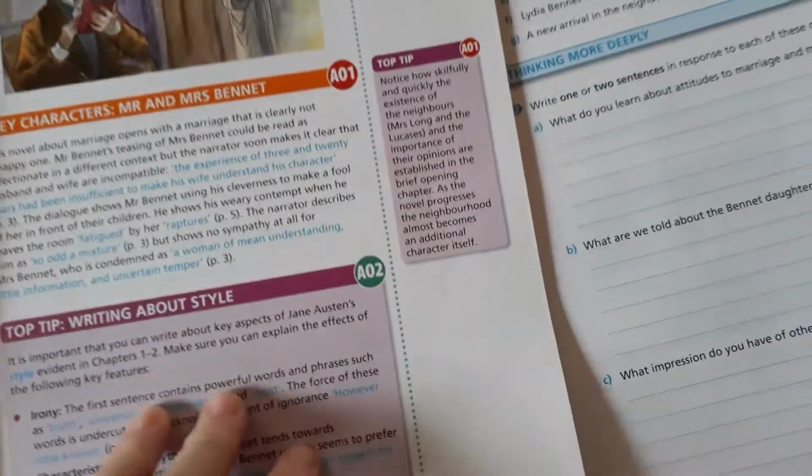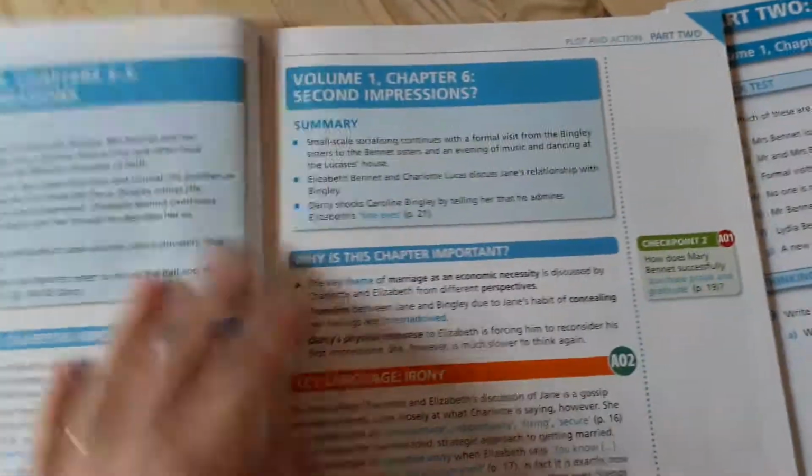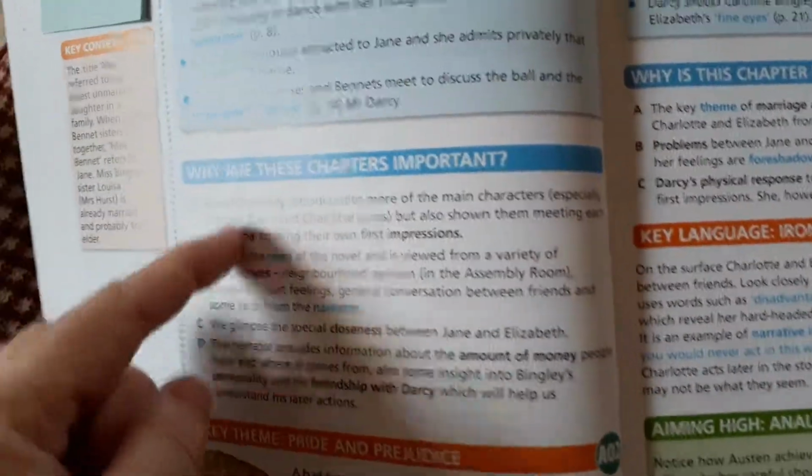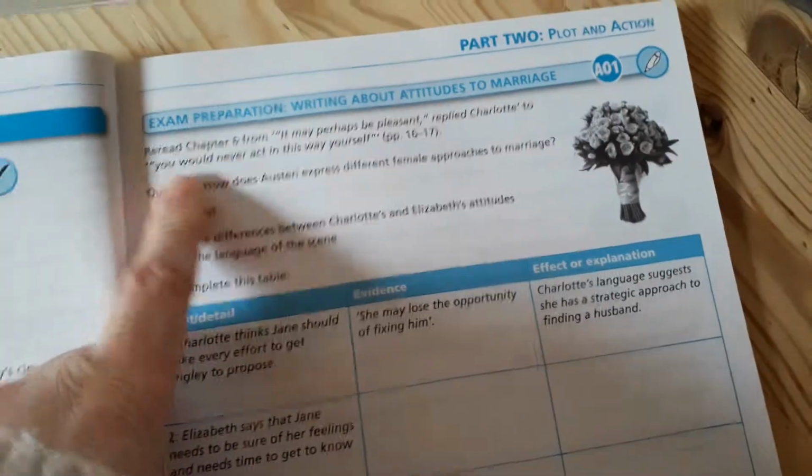But yes, basically these are very handy. You just follow these guides for each chapter you're reading. They tell you why these chapters are important, and you can ask the questions on there, along with the key themes of Pride and Prejudice, and then on to the next page when you've done that. Each chapter in the workbook is basically the same. They give you a set of questions, then another set of questions, then a little information, and then another table and some more questions. So there we go.